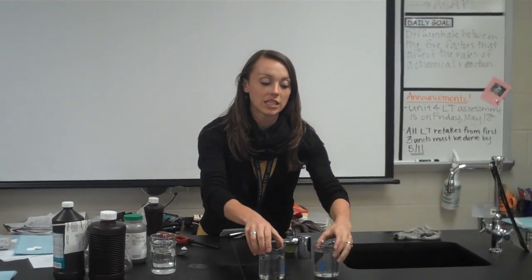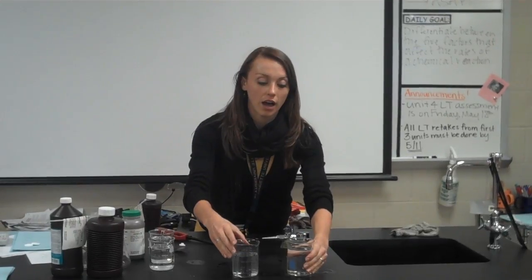Today in class we talked about the 5 factors that influence the rate of a chemical reaction. And the first one is temperature. We learned that the higher the temperature, the faster the reaction will go. So in these 2 beakers, I have a hot beaker and a cold beaker.